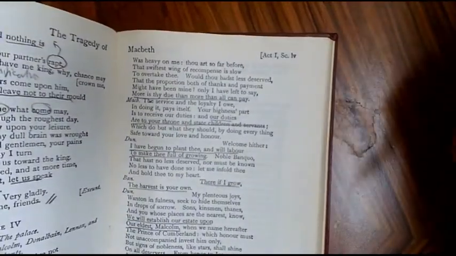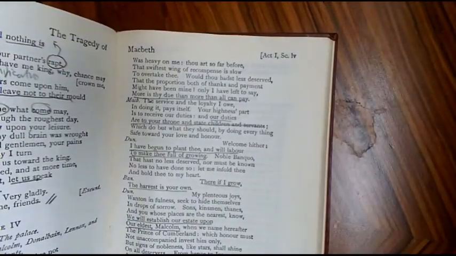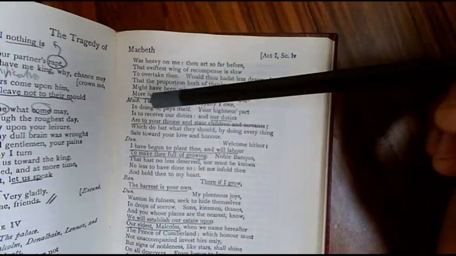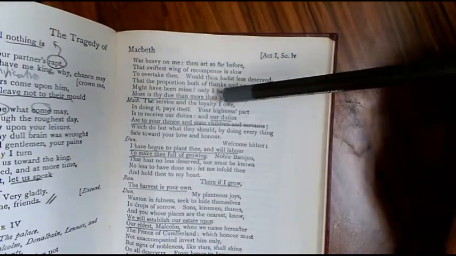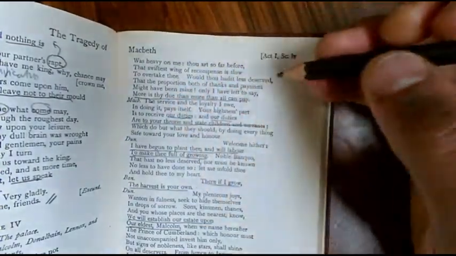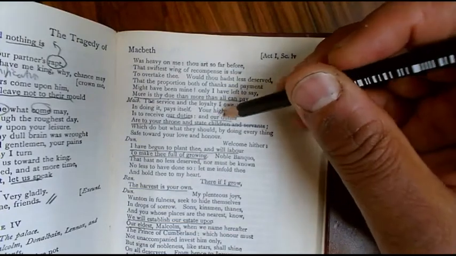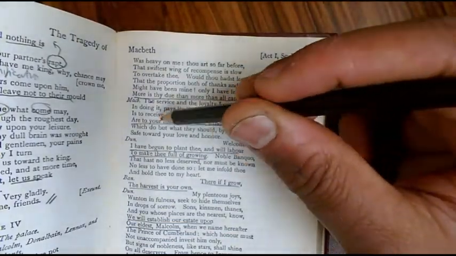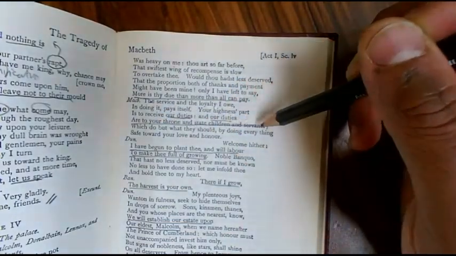And he's aware that he's indebted to Macbeth, and that he's a noble subject. And Macbeth responds by saying, what I've done is what my duty is. And it's important that he repeats the phrase, our duties. And he even reminds himself of what his duties are. He says, our duties are to your throne and state children and servants.